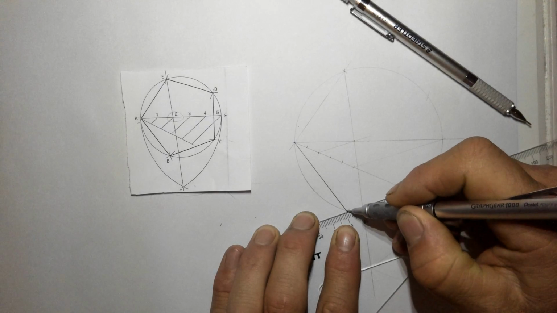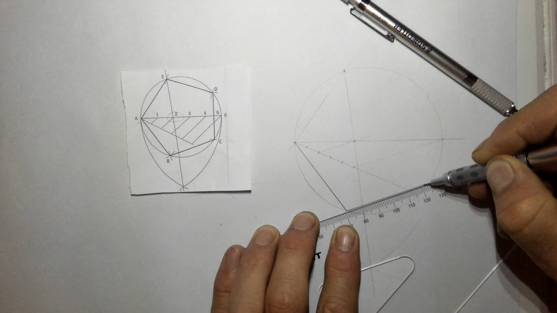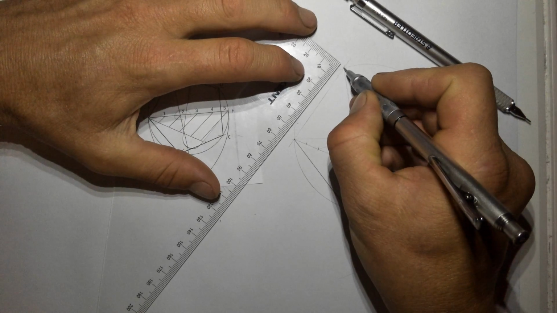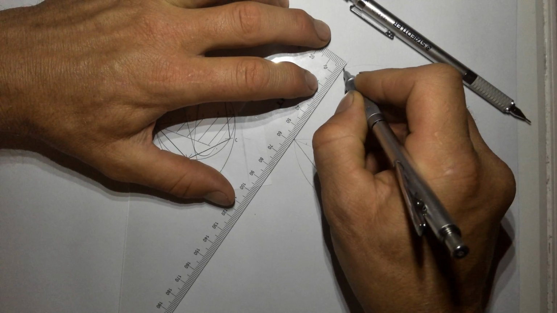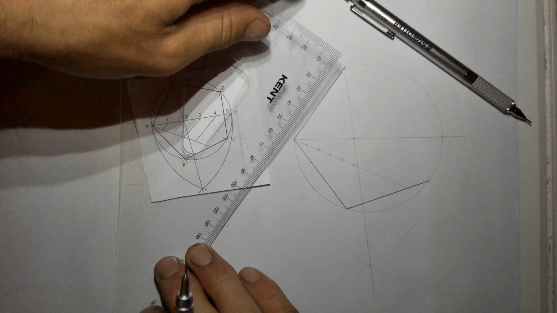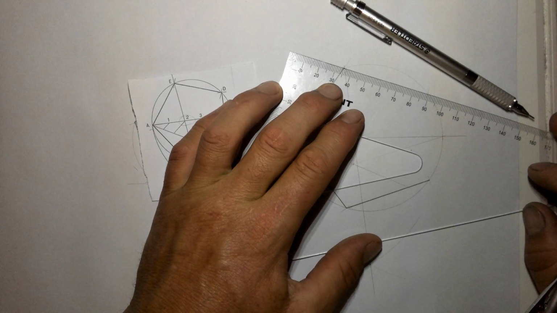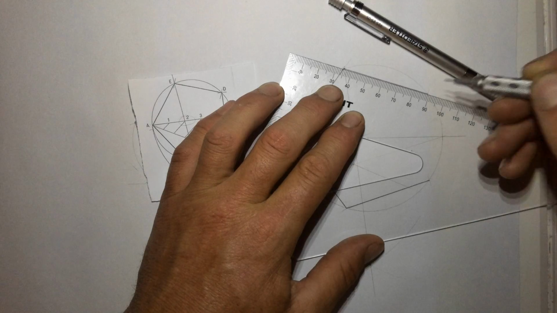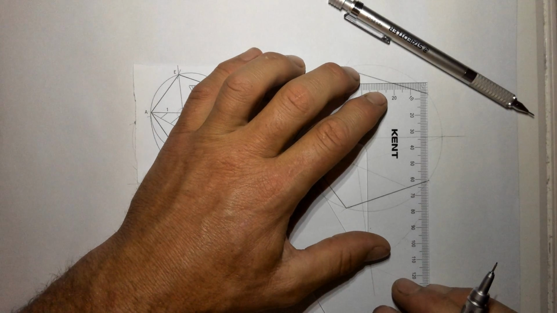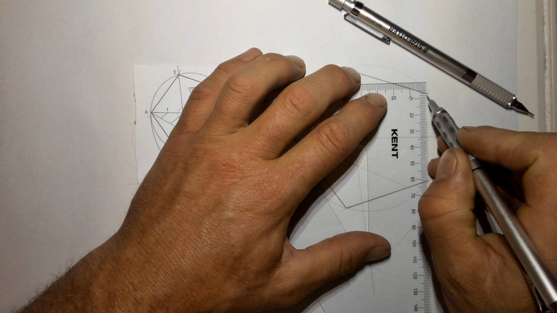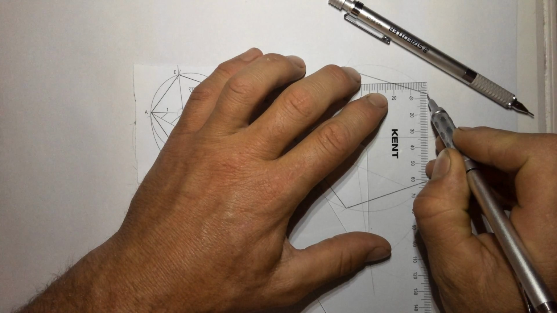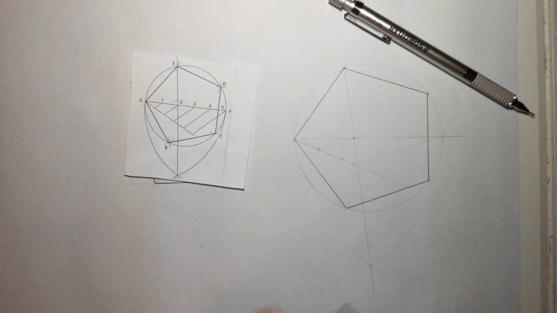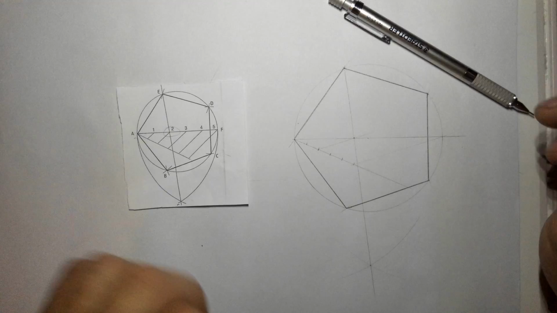You'll notice that there's not a lot of contrast between my outlines and my construction lines in these examples. I'm using a 2H pencil for my constructions, and I'm pushing a little bit harder than normal so that you guys can actually see what's going on, otherwise the camera doesn't pick it up too well. But for your drawings with your 4H pencil, please make sure that you press nice and lightly and make really faint construction lines. And there is your pentagon.